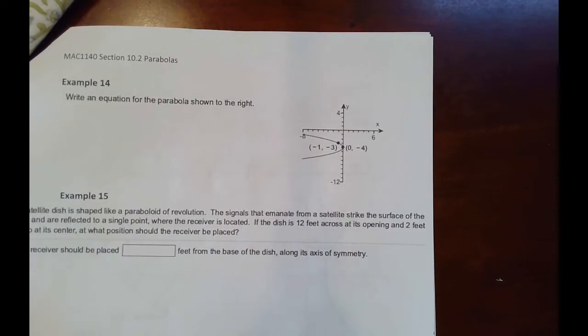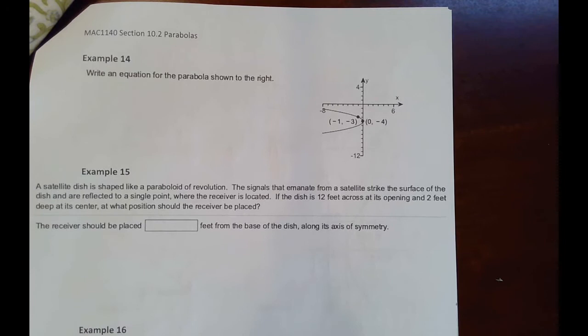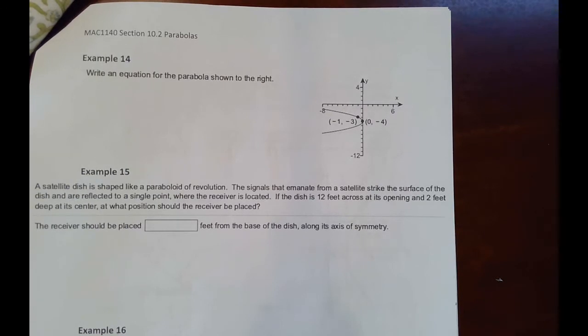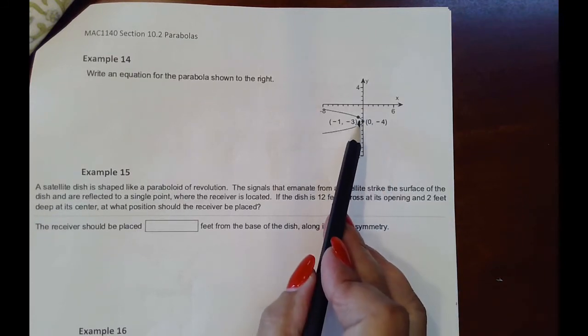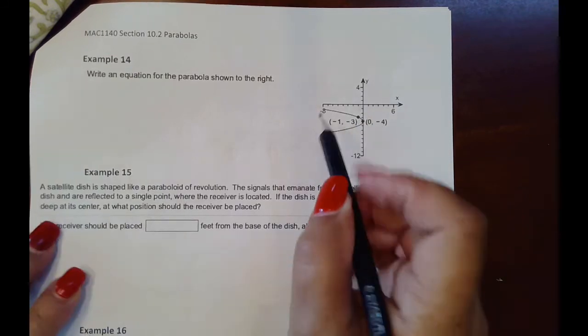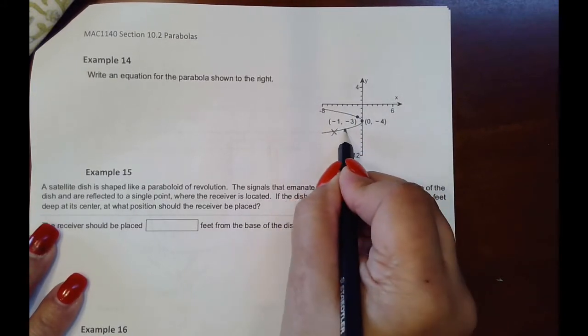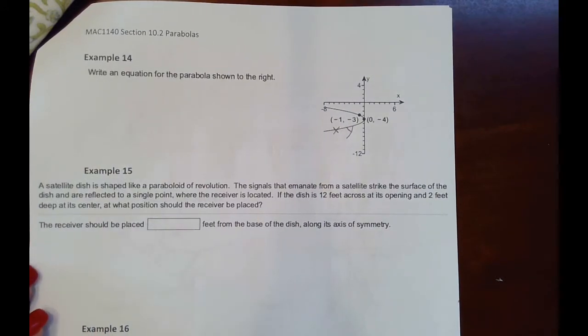Okay, moving to number 14. This one says, write an equation for the parabola shown to the right. So in this particular problem, this is like one of the other ones that we've had thus far. You can tell what the vertex is. There it is right there. You also have a random point, a random x, y point on this graph. So this can be used for x and y.